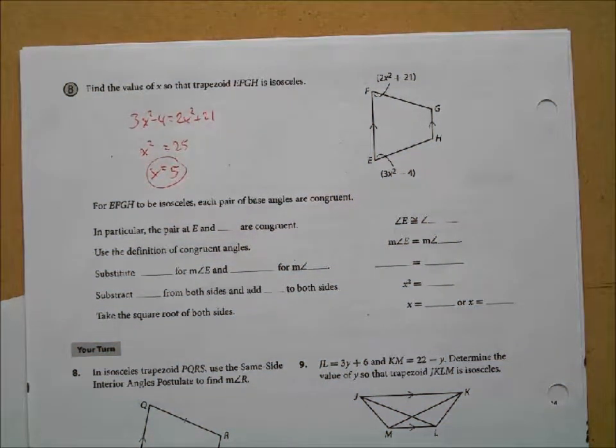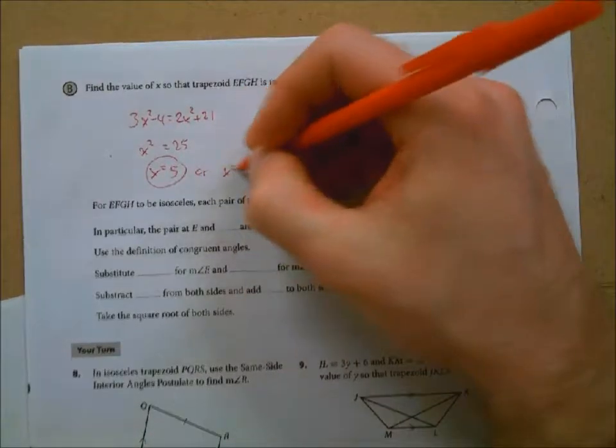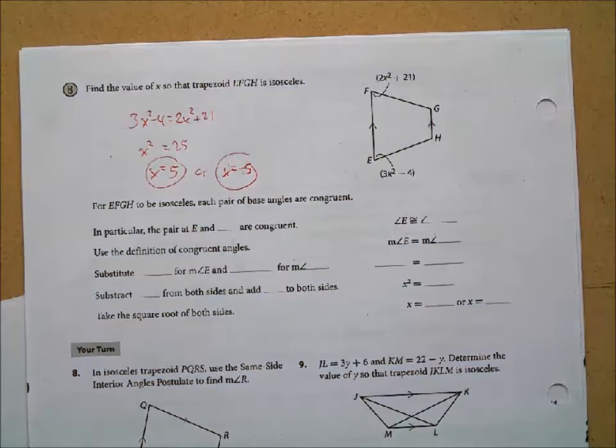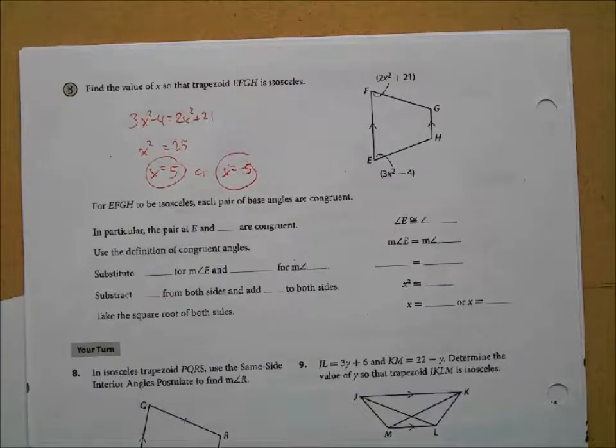Okay. Technically, we should put plus or minus 5, but again, actually, you know what? Never mind. We could put x equals negative 5 here. It would work because you're going to square it. So x could be 5 or negative 5 in this scenario because it would still work in the context of the problem. You're going to square them anyway.